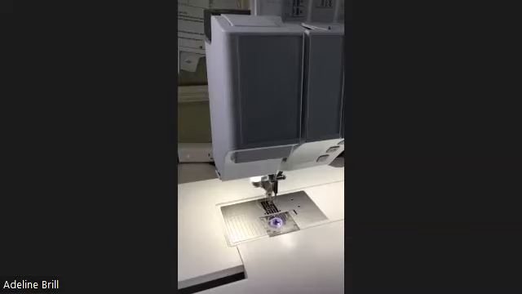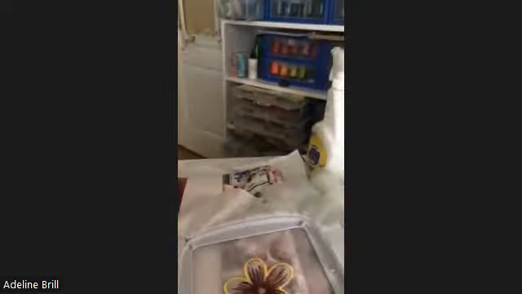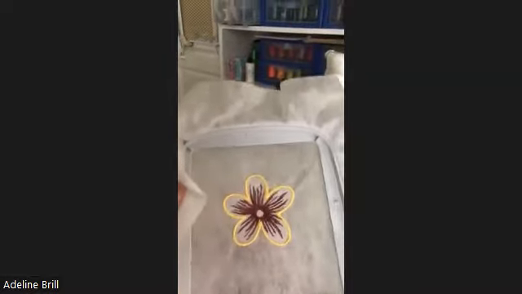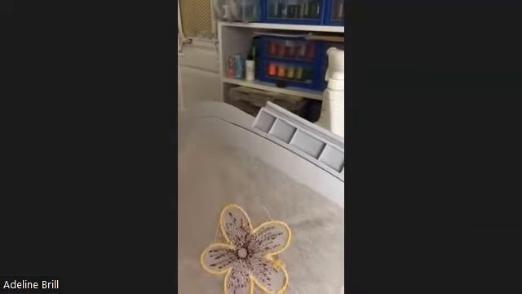Okay, let's take a look at what I've done here. All righty, so right here I have my flower design, and on the back, you can still see all the colors.